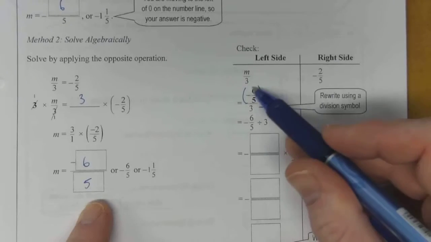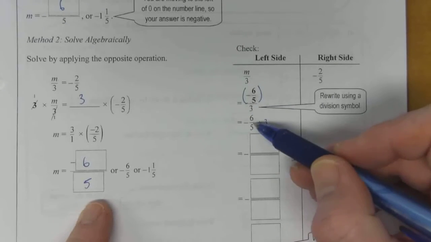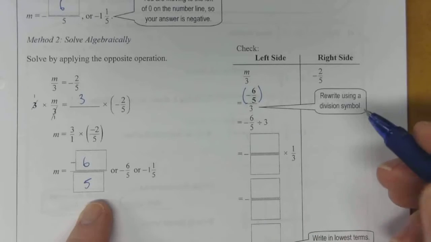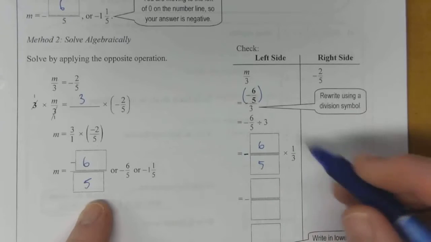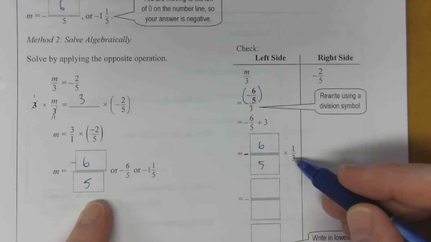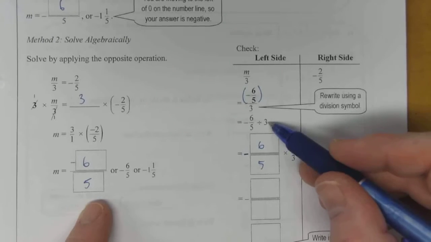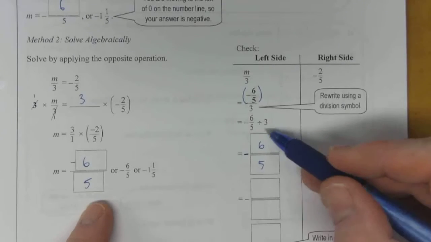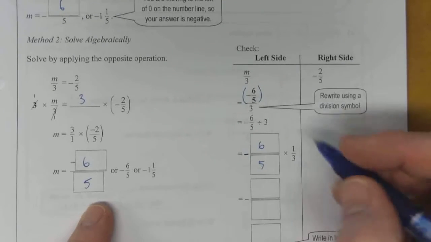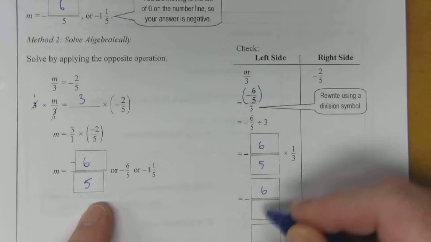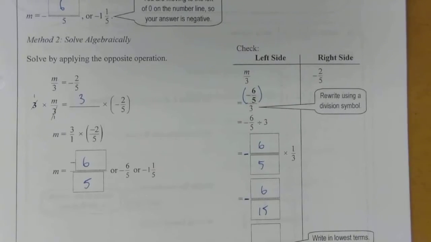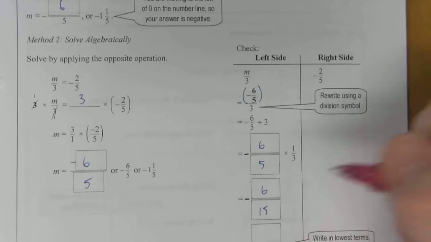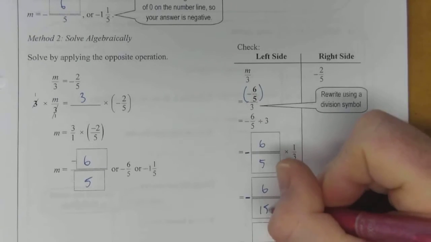So now we just need to simplify this. Negative 6 over 5 divided by 3, that's the same as negative 6 over 5 times 1 over 3. 3 over 1 reciprocal becomes 1 over 3, so then division becomes multiply. 6 times 1 is 6, 5 times 3 is 15. And then, once again, we've got a common factor.